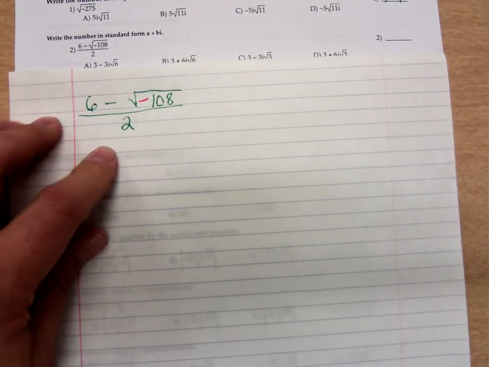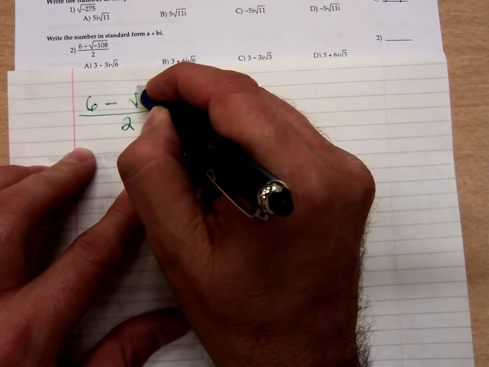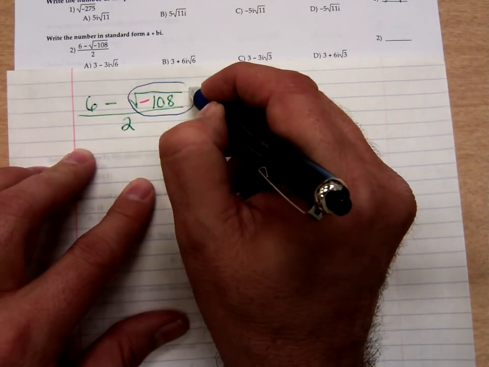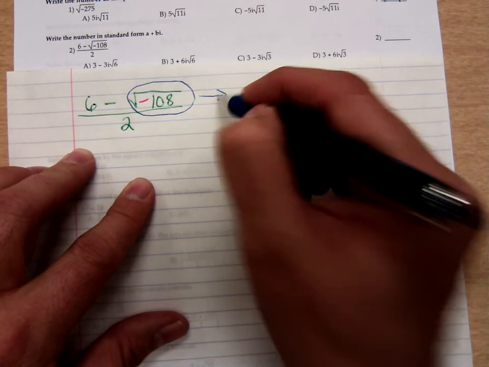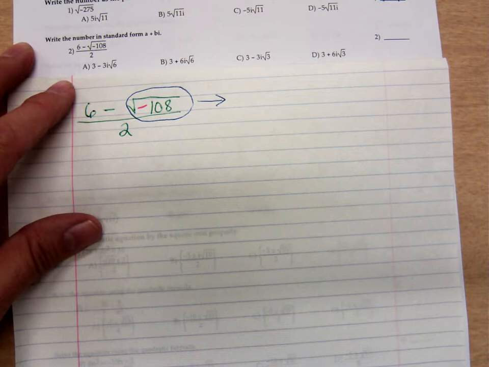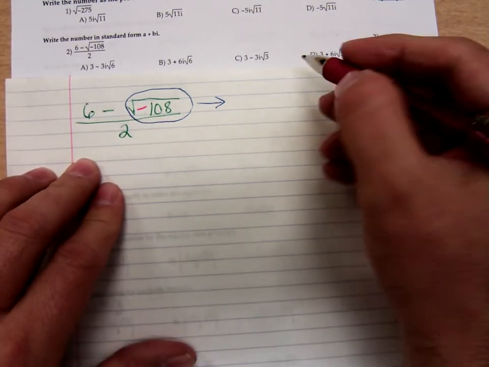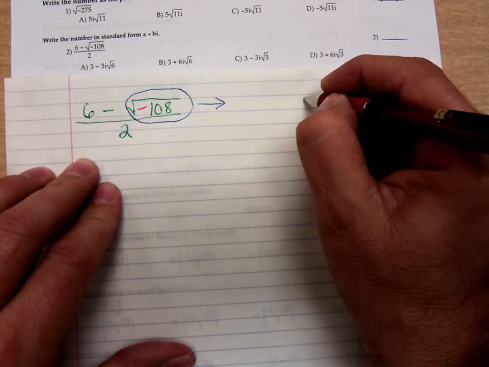Well, I'll start off by simplifying under the square root symbol. And do we have an i? Well, yeah, we have the square root of a negative number. So there's going to be that pink i here.